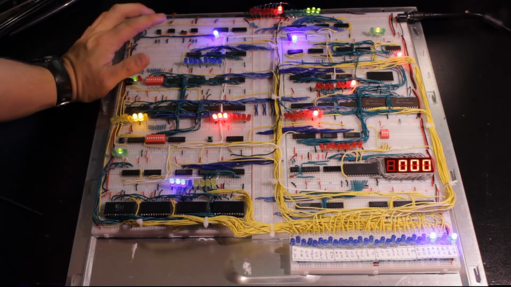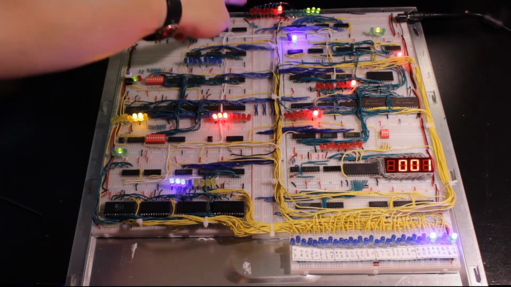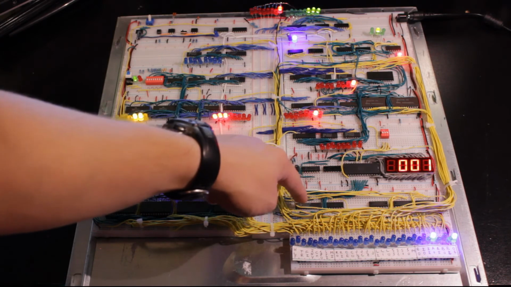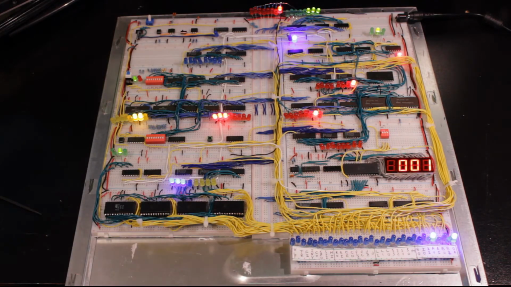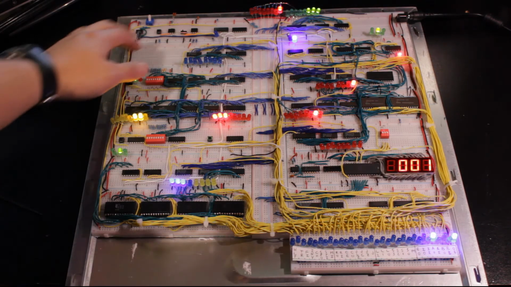Except this time it's a bit more exciting because we have a 1 in the A register, which just went in here into the output register, and now we see a 1 on the display. So this process just keeps repeating, and we calculate the Fibonacci numbers like this.